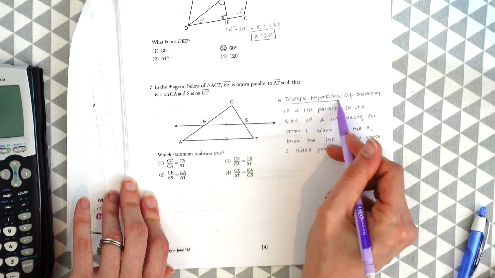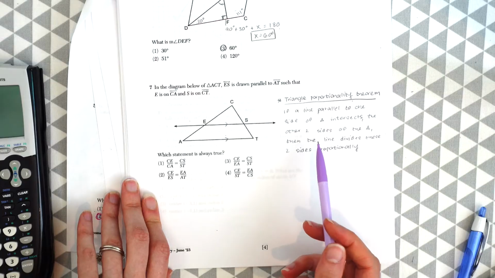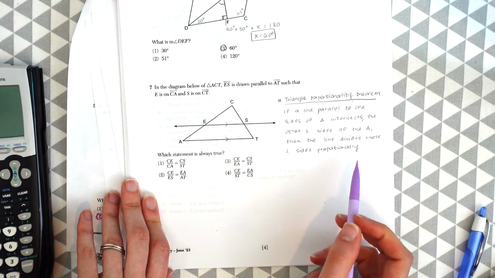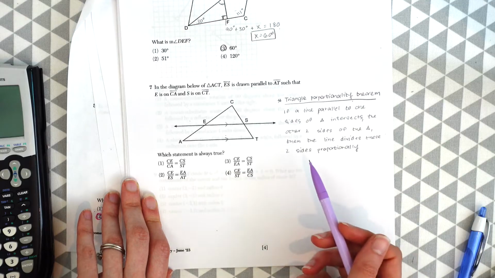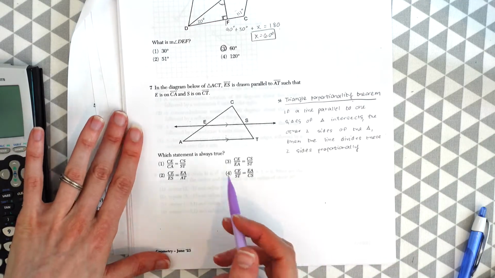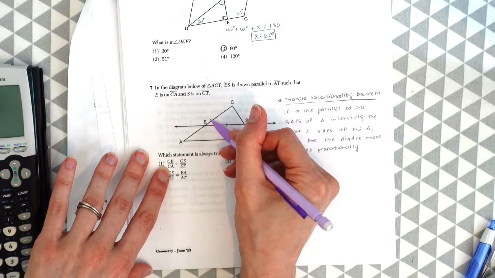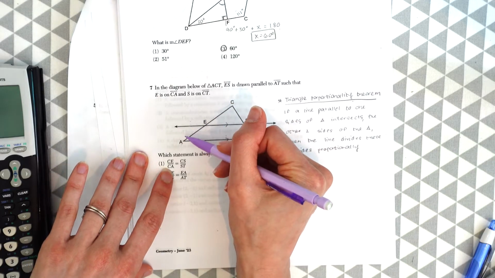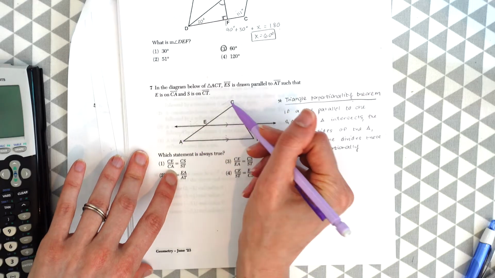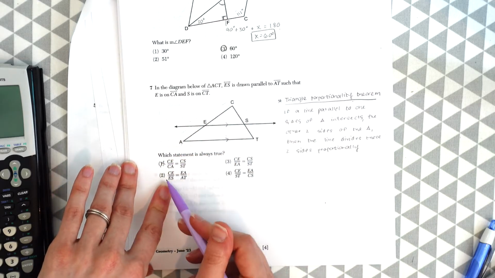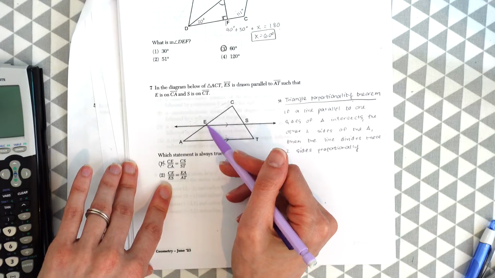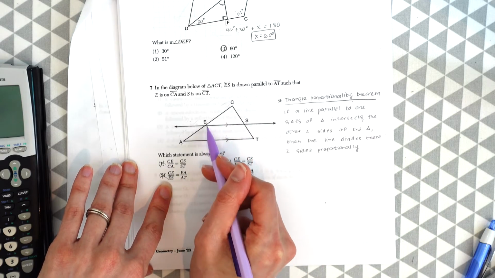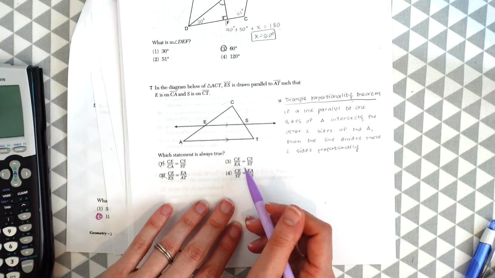So what this is saying is if a line parallel to one of the sides of the triangle intersects the other two sides of the triangle, then the line divides these two sides proportionally. So this almost looks right, but it says CE, the short top side, over CA, which is the long side. So that's not right. CE to ES, so that's not right. We're not involving ES or AT.